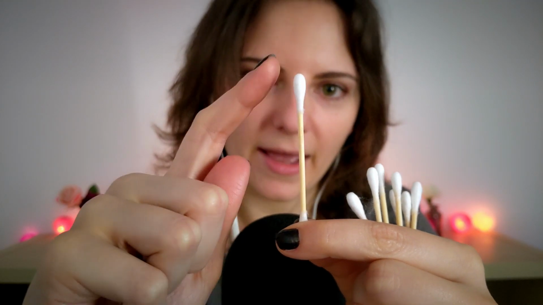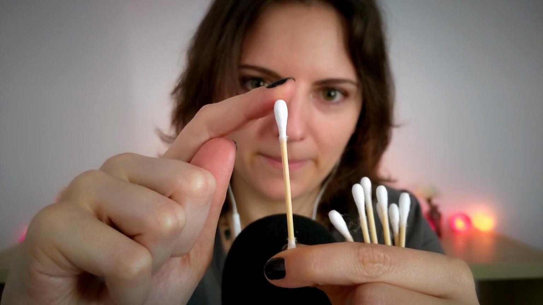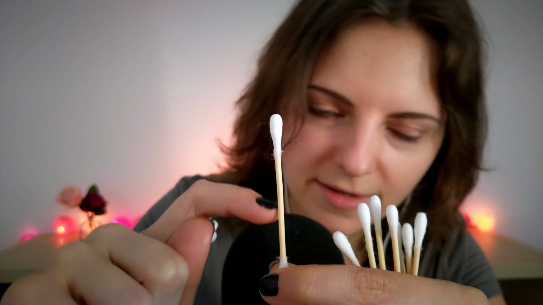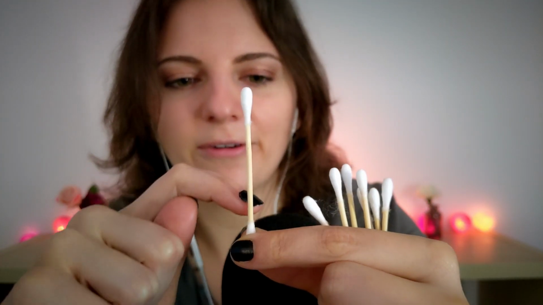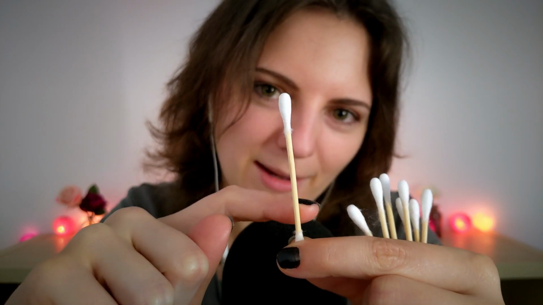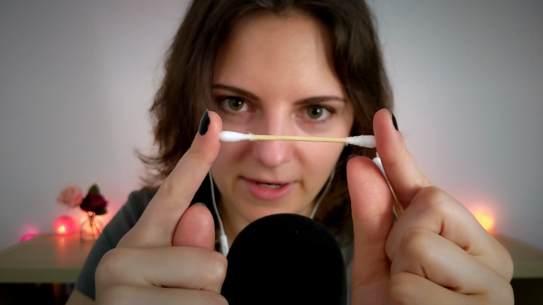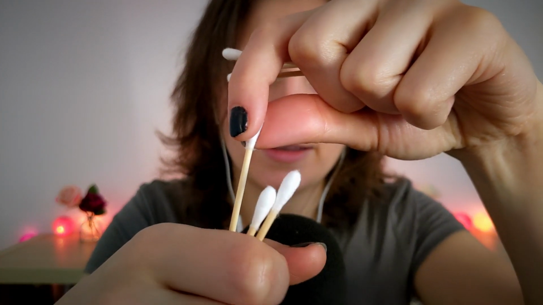Next, we have the third Q-tip, because this is the third Q-tip that we've counted, which makes it number 3. So we're going to take the third Q-tip and put it from the uncounted hand into the counted hand. So again, we have Q-tip number 1, Q-tip number 2, and Q-tip number 3, because we have 3 Q-tips that have been counted.